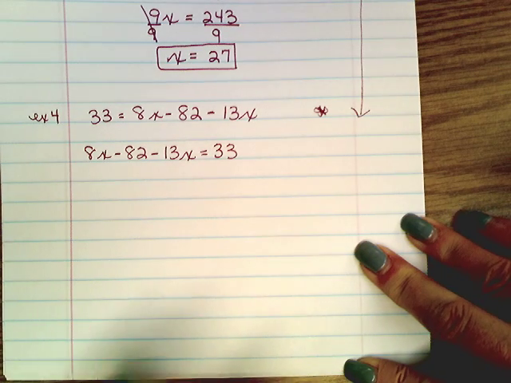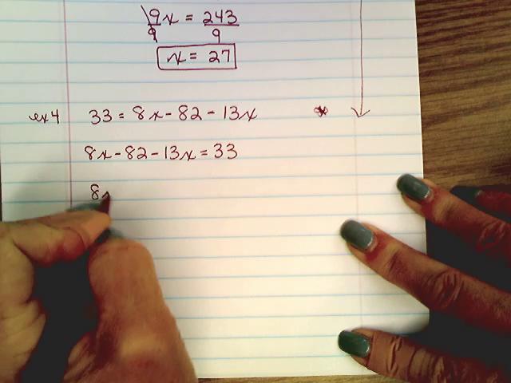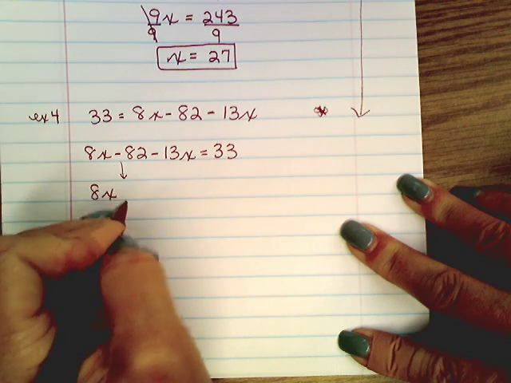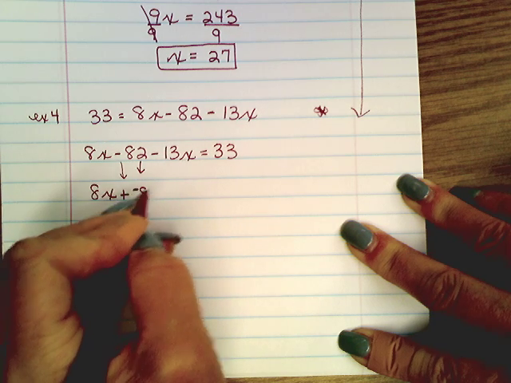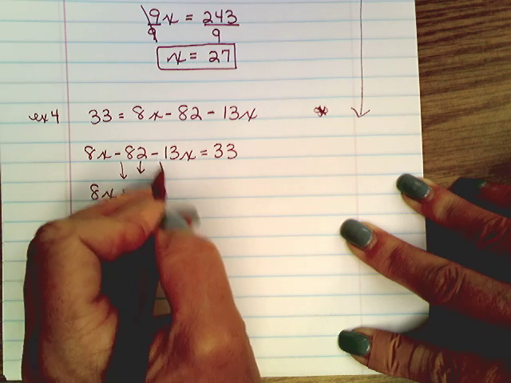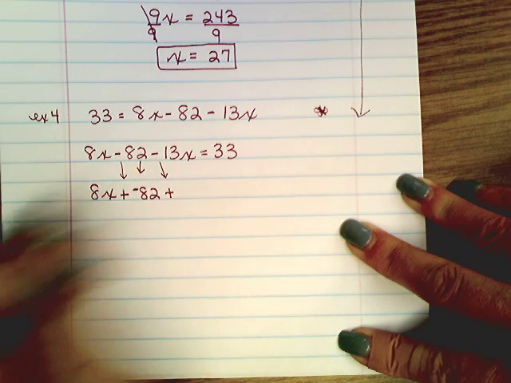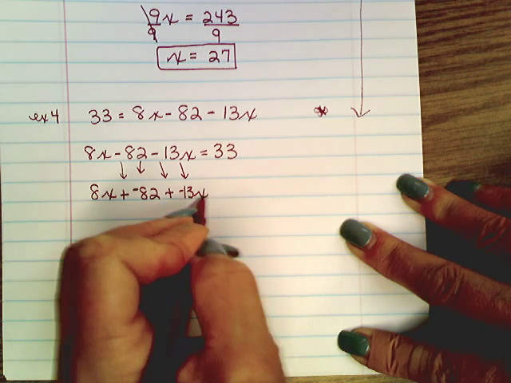Okay, now I want to change all my subtractions to addition. So keep 8x. I'm going to change my subtraction to addition, and positive 82 becomes negative 82. I'm going to do the same thing with my subtraction here. That becomes addition, and 13x becomes negative 13x.